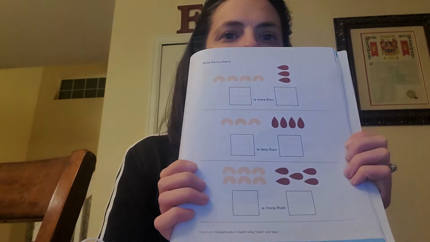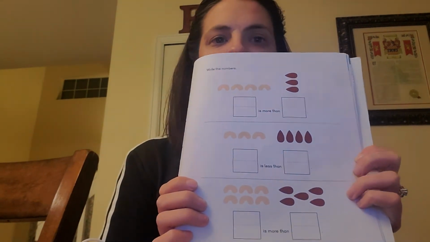All right. We are now gonna do this page. It's the exact same thing. We're gonna write in the numbers, okay? So I'm gonna give you guys just a minute. Try to fill those in for me, and then we're gonna go over them, okay?